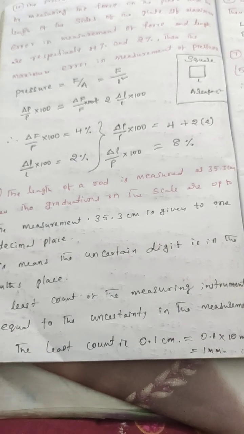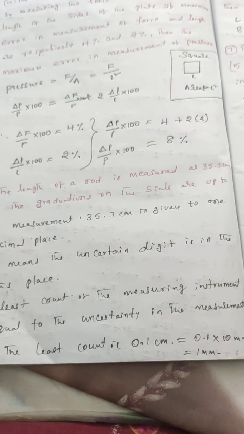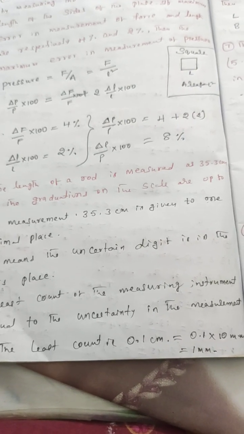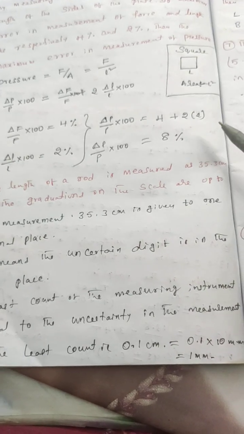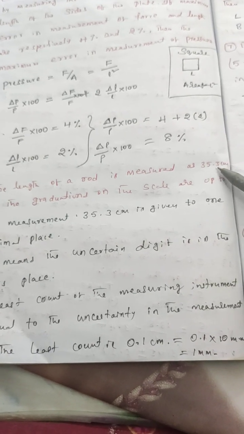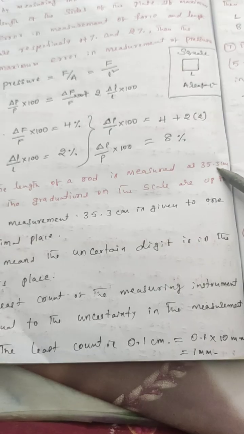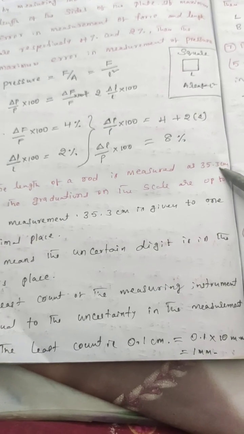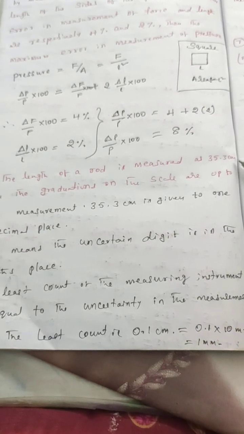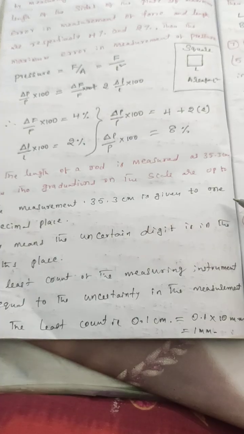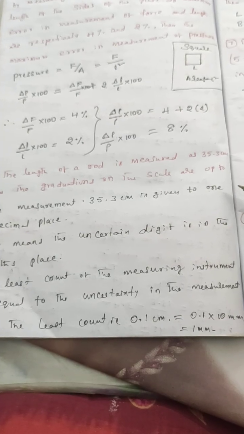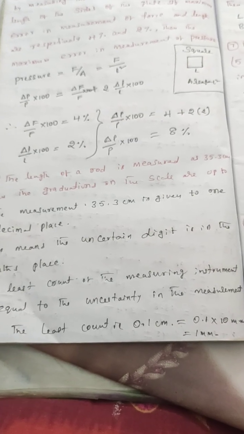This is the least count. 0.1 centimeter, that means only one decimal is there here. Converting to millimeters, 0.1 centimeter into 10 millimeters is equal to 1 millimeter.